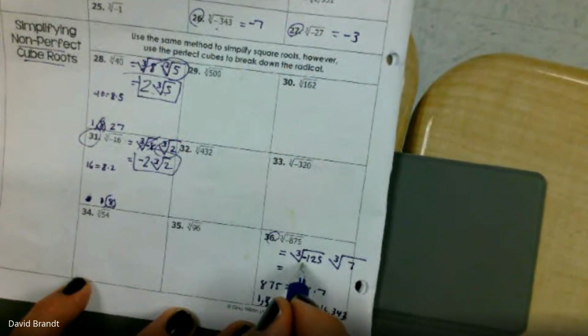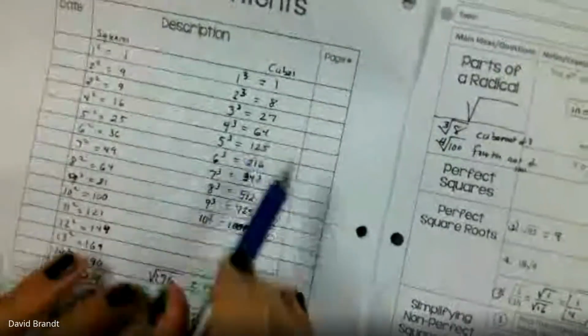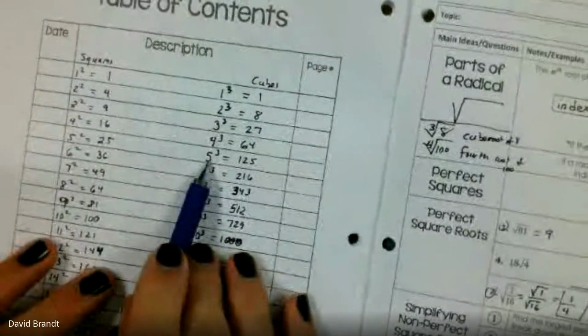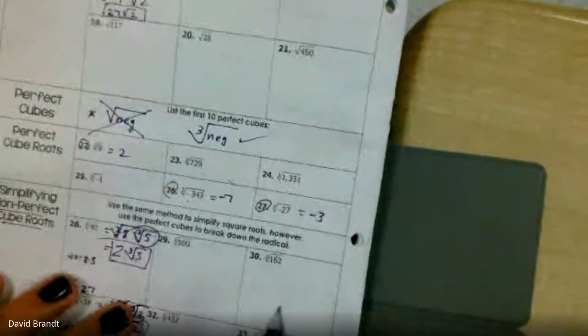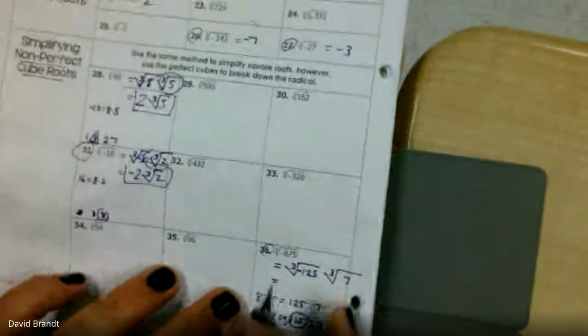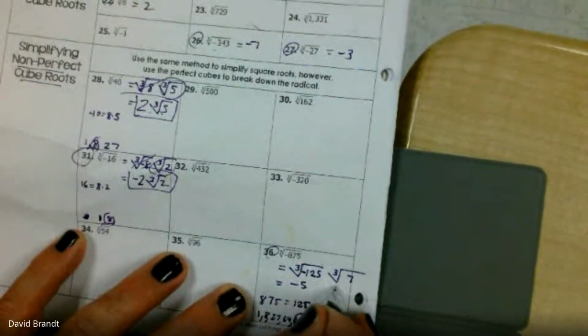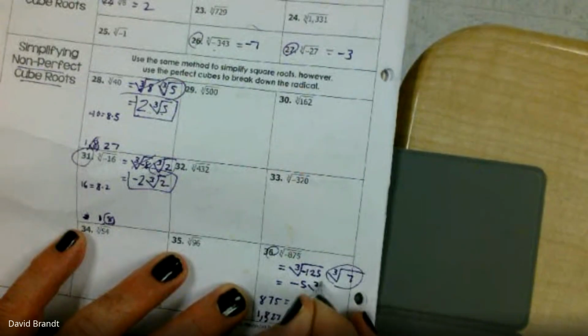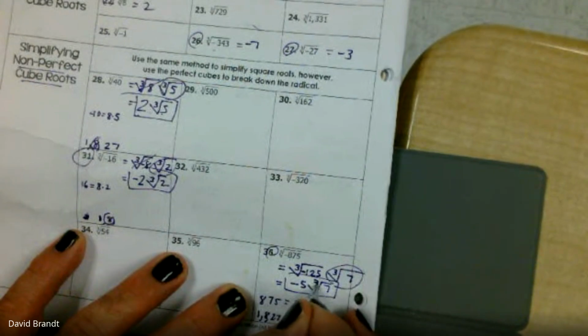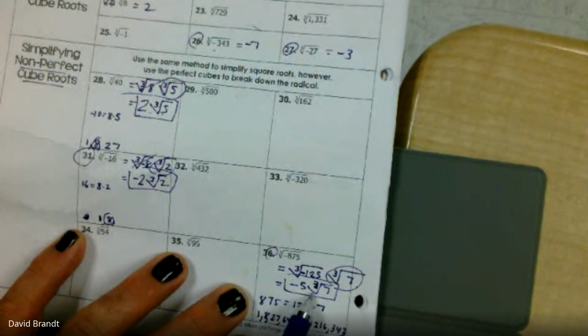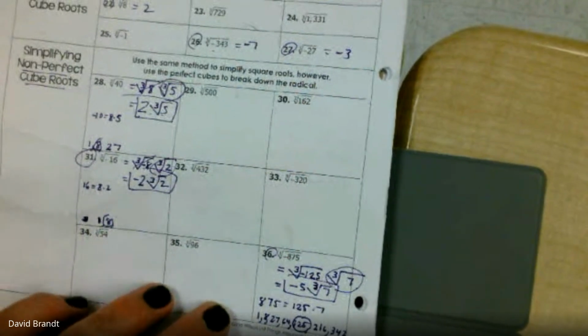What's the cube root of negative 125? Well, if you look at your chart there, it's 5. So the cube root of negative 125 is negative 5. This is your leftover that comes straight down, and that answer is read negative 5 times the cube root of 7. So that's how you do it.